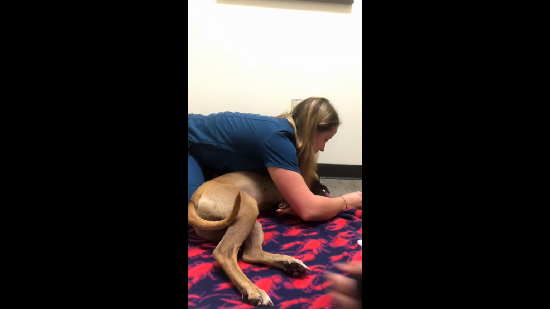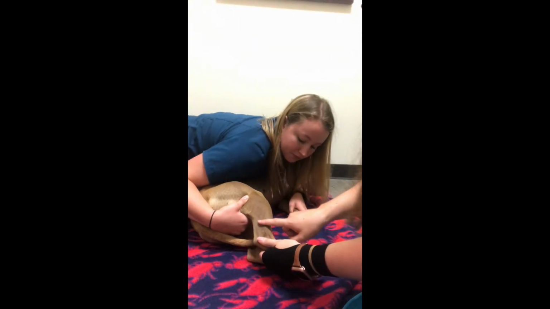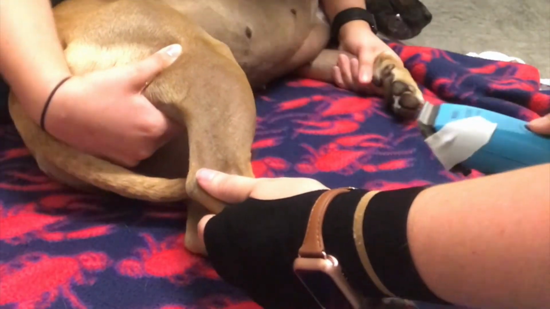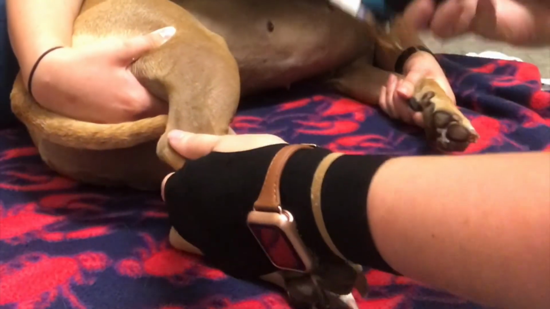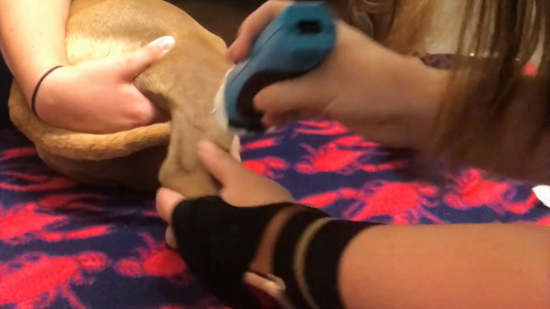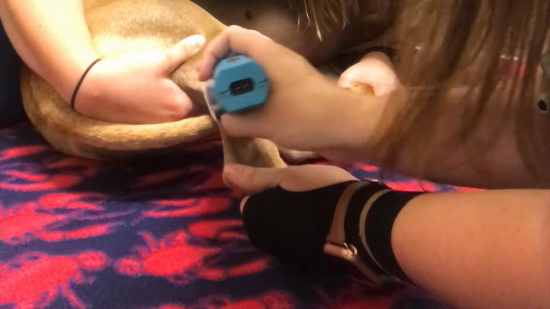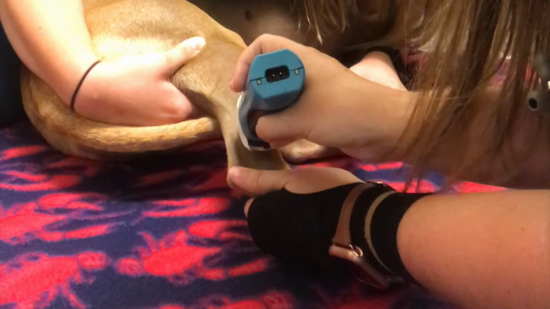I'm just going to clip some area around her vein here on her saphenous vein. And this patient has very short hair, so there's not going to be too much hair that we can clip, but we'll try to get as much as we can.